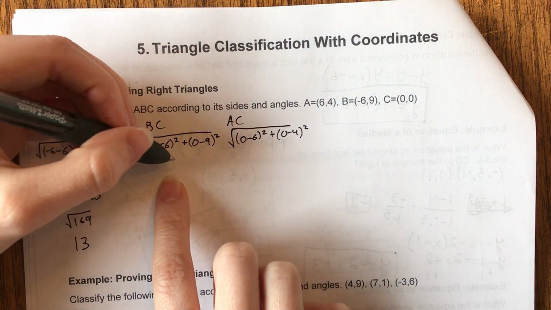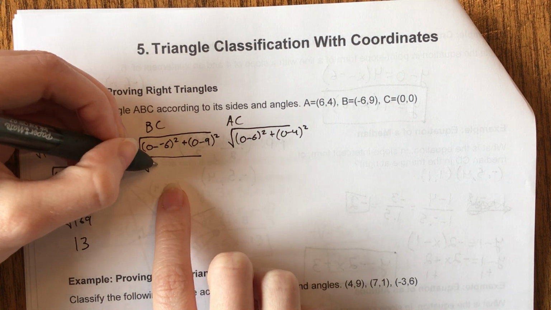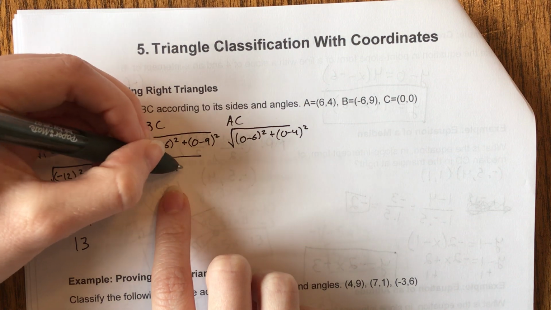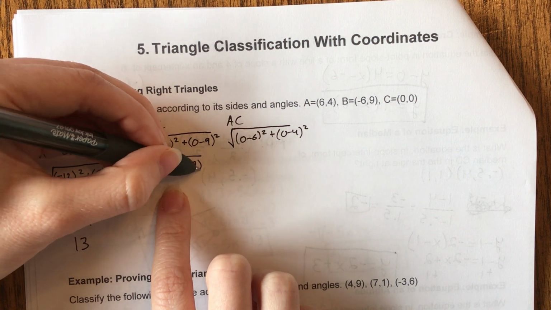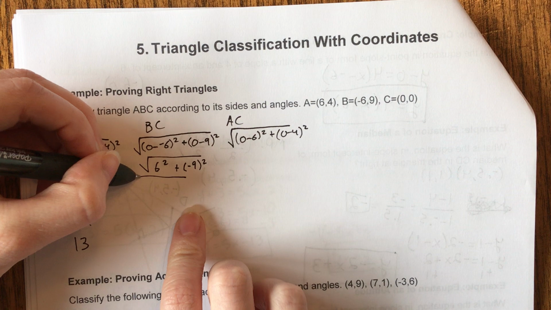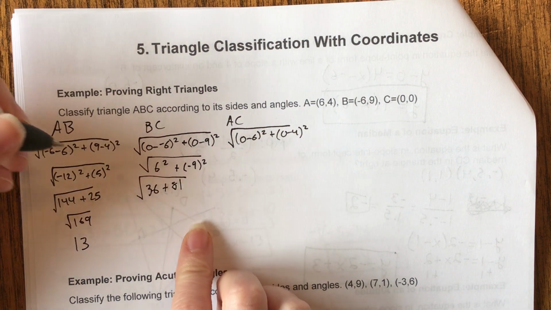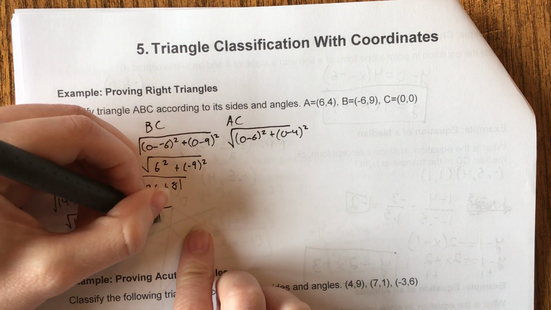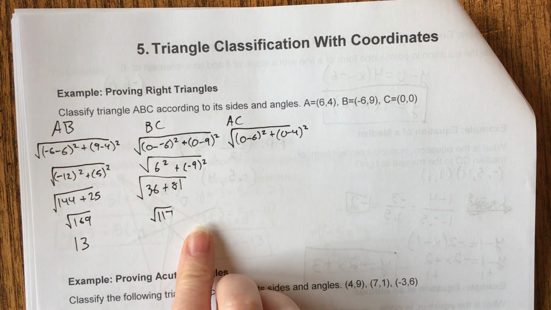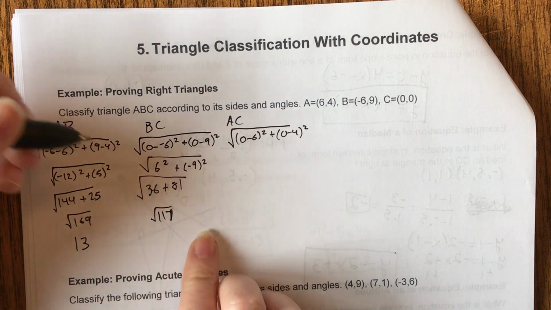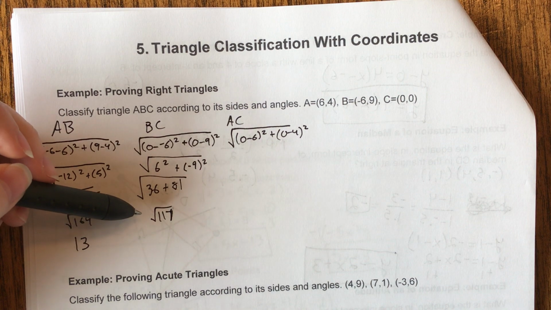BC is going to be the square root of 6 squared plus negative 9 squared. So that's going to be 36 plus 81, which gives us the square root of 117. And that doesn't simplify, and for our purposes, it's actually fine to leave it like this today.